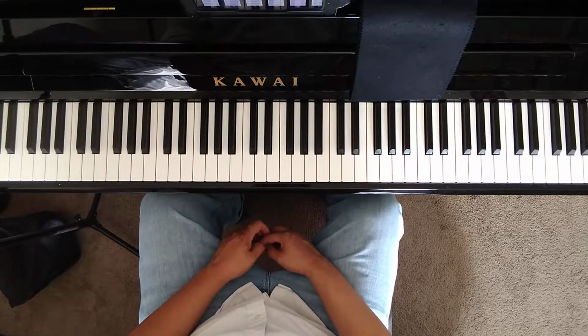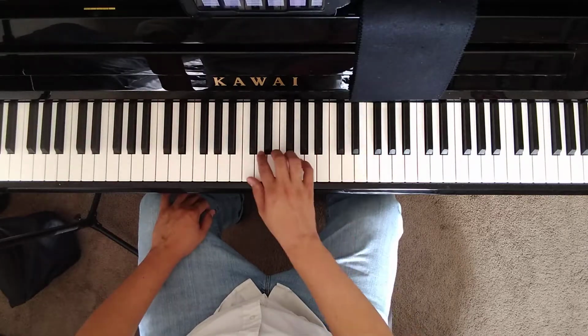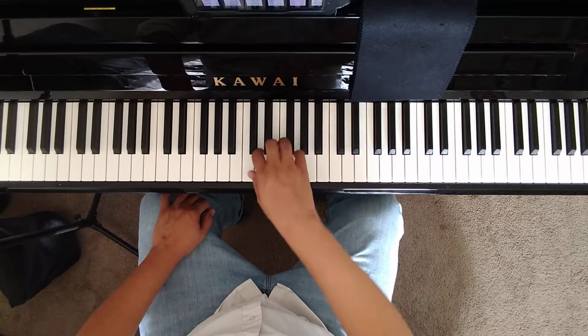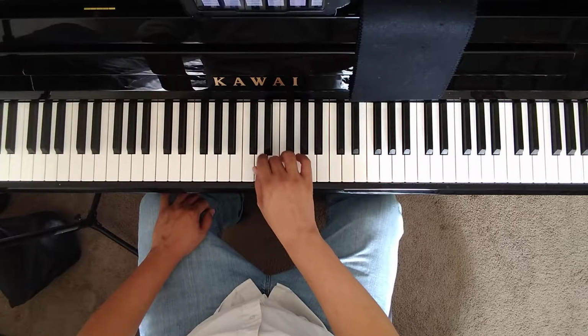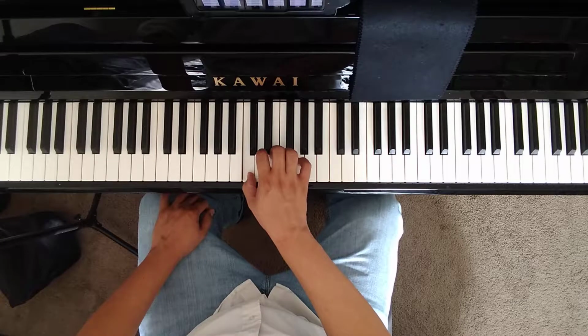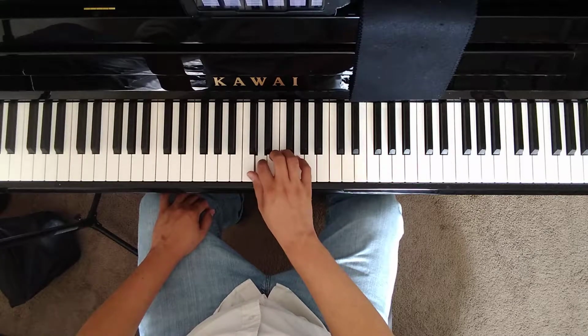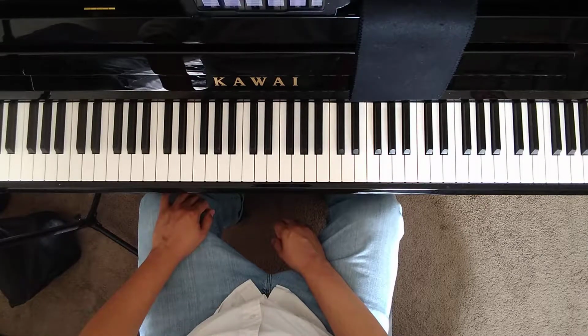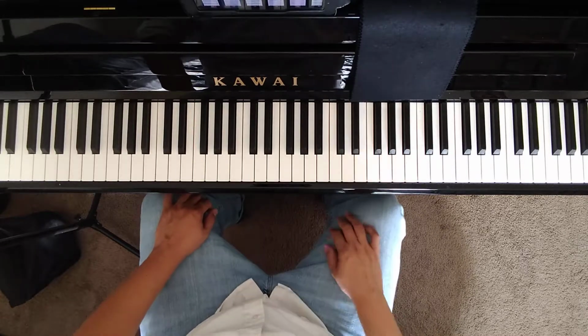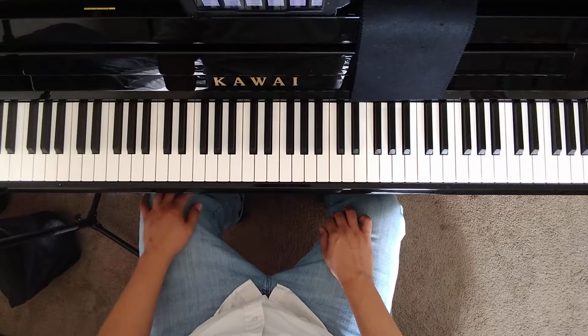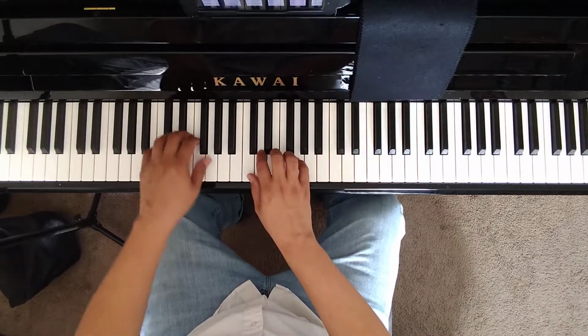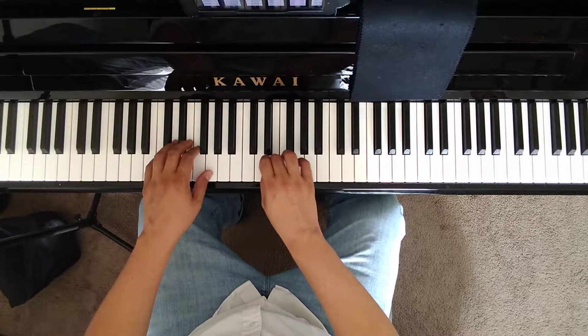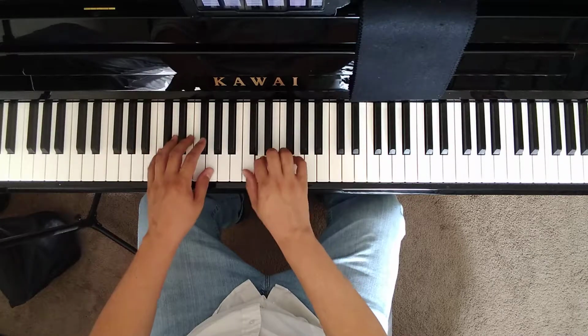Okay? Now for the right hand in the second system, we have rest, E, E, D, C, C, rest, D, D, F. Notice that those are slurred because of the little slur. So play legato. Let's put both hands together now for the second system. Eighth, E, E, D together.